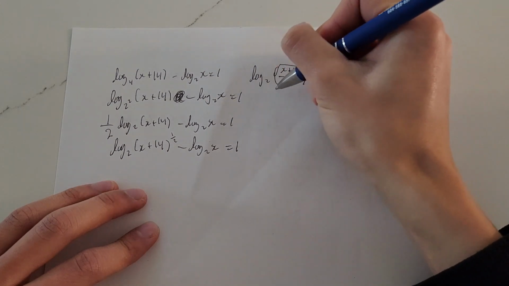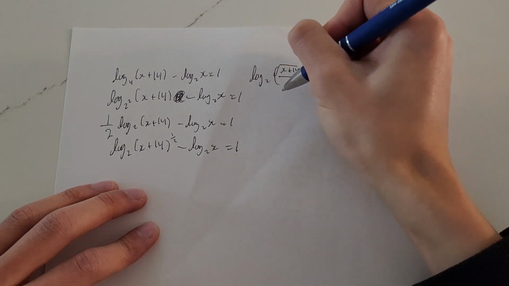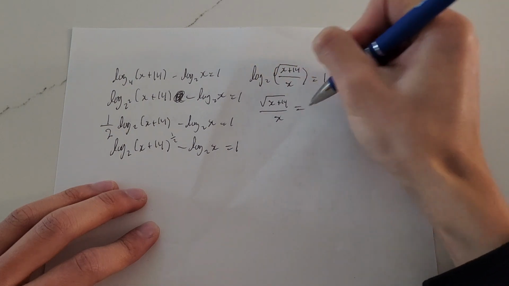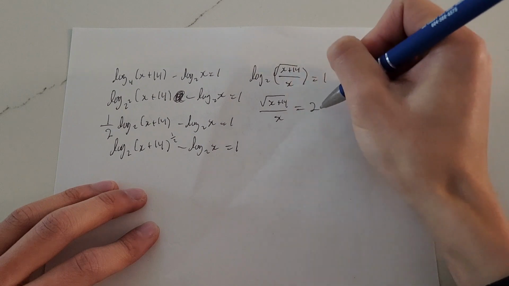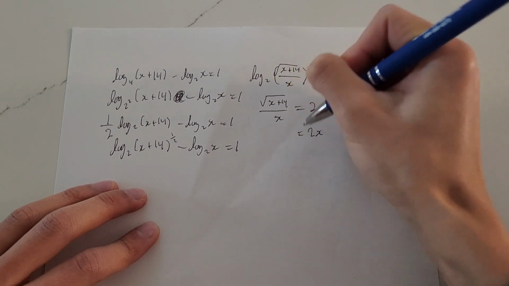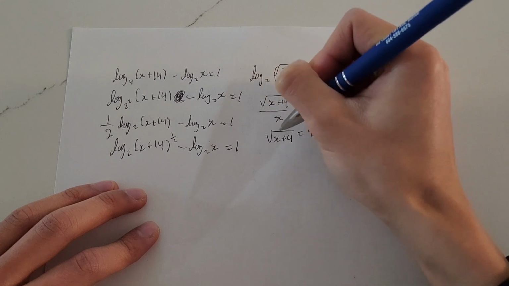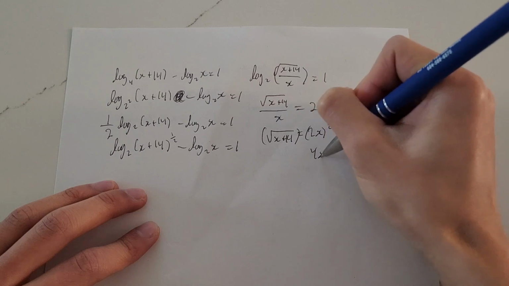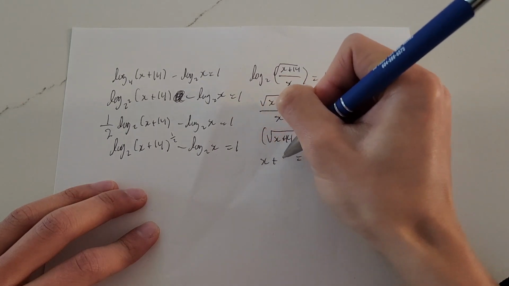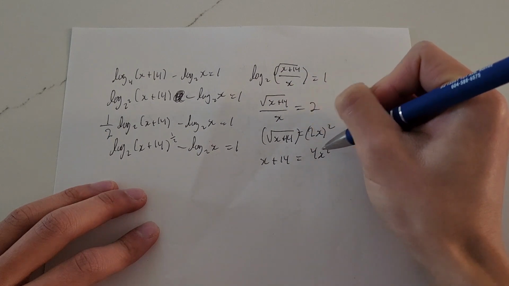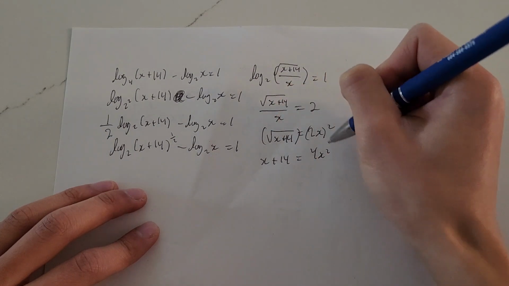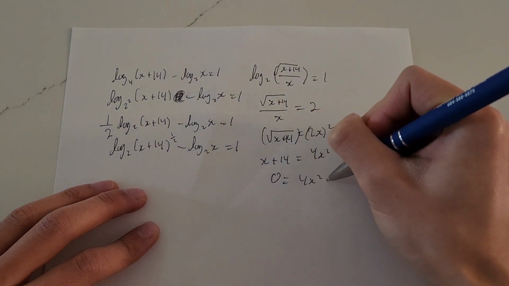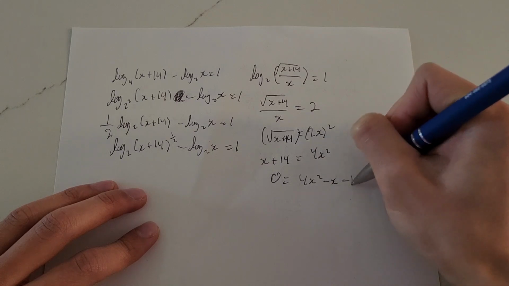So now we can write this in exponent form. So now that's just going to be equal to root x plus 14 over x, and that's going to equal 2. So multiplying this out, we have 2x is equal to x plus 14 all square rooted. Squaring both sides, we have 4x squared is equal to x plus 14. And look at what we have here. We can now move everything to one side of the equation. So we have 0 is equal to 4x squared minus x minus 14.